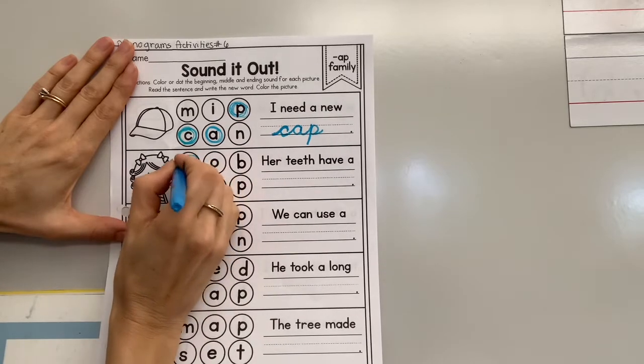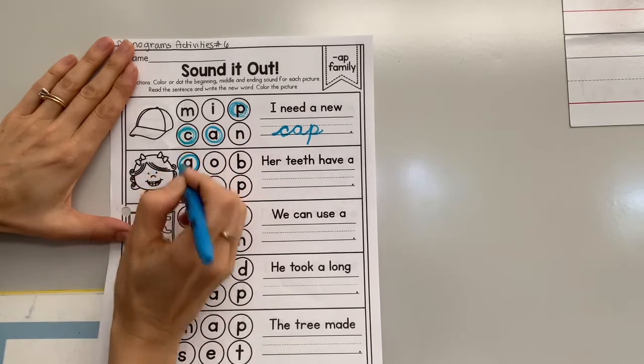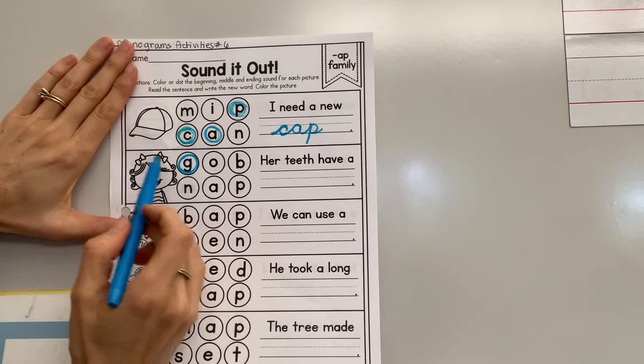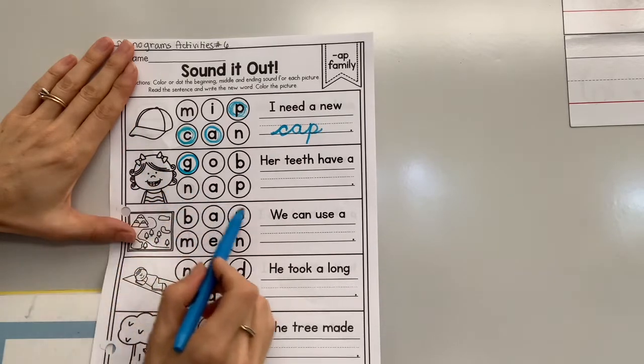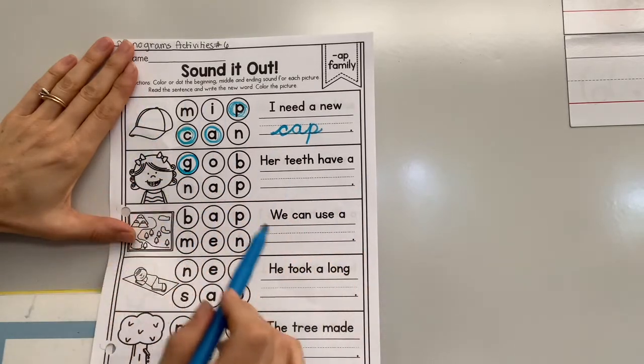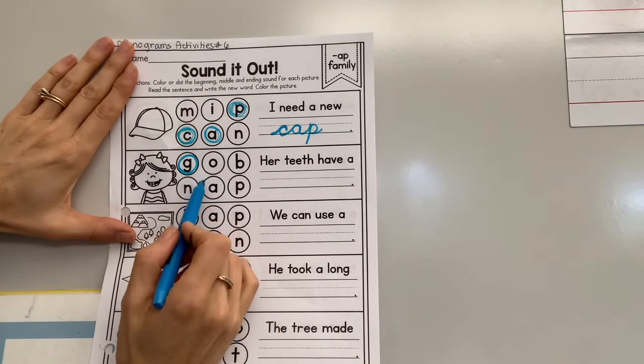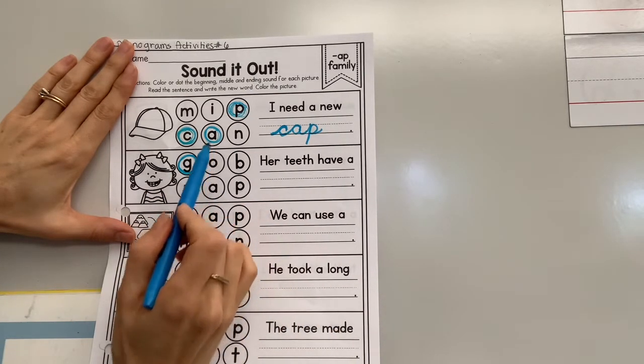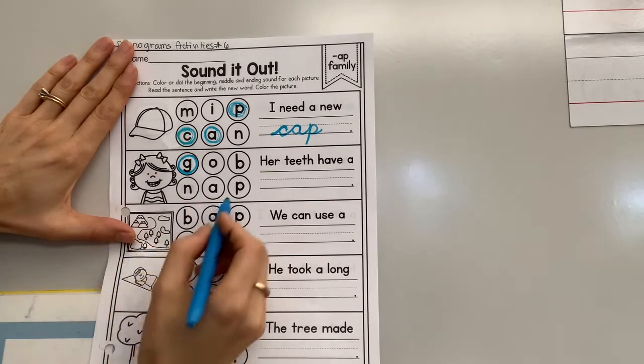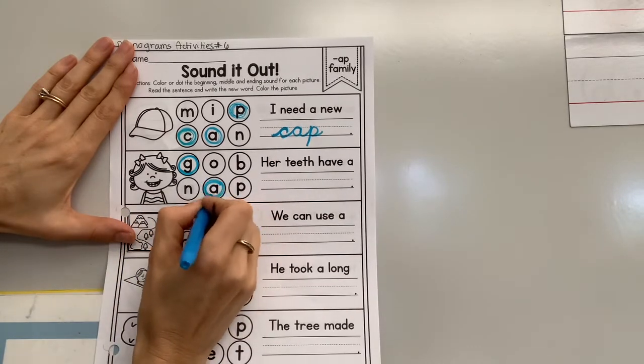Yes, the G says J. Good job. And then A. Remember gap. Gap. Okay, so which one says A? Is it the letter O or is it the letter A? Very good, the letter A.